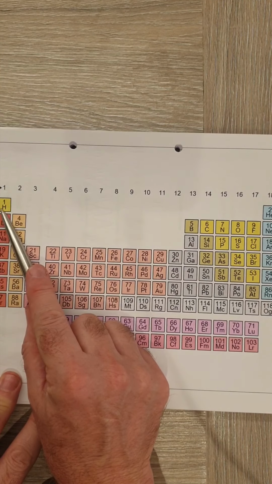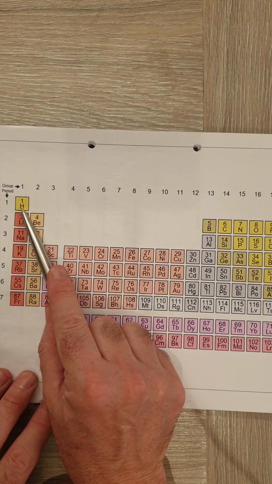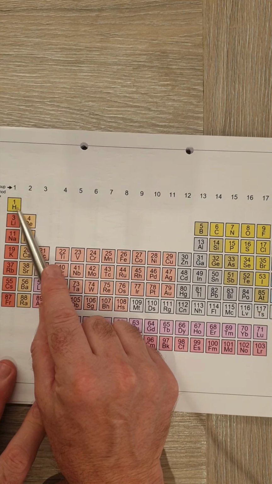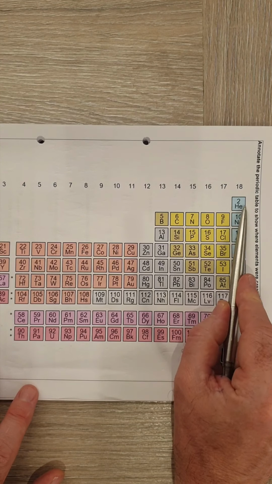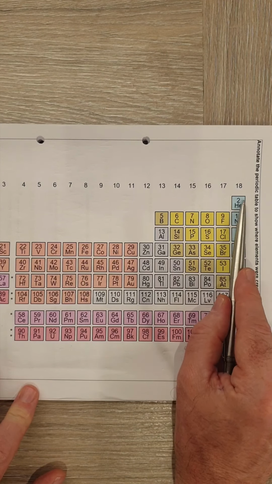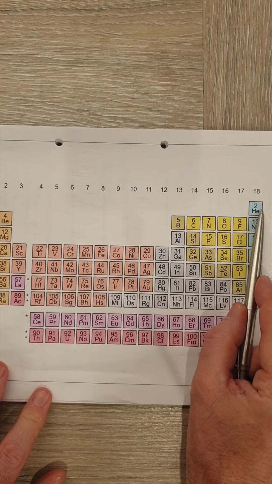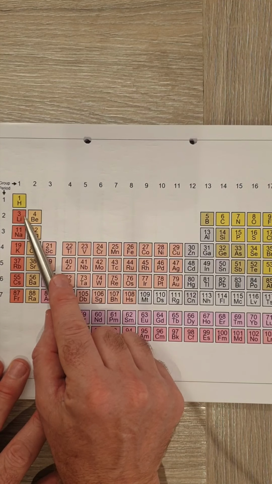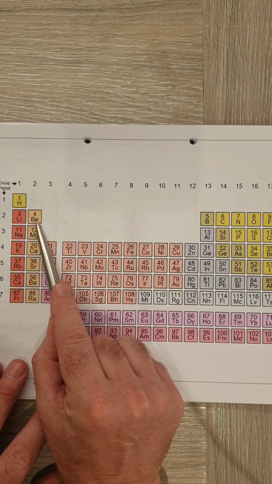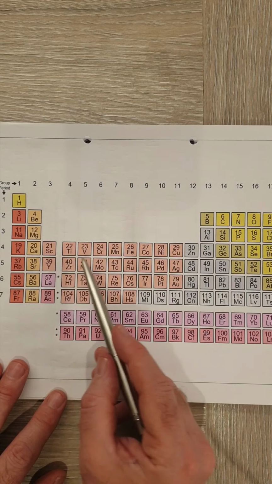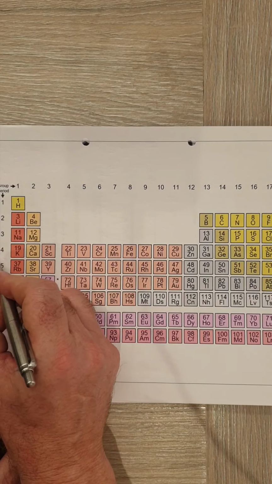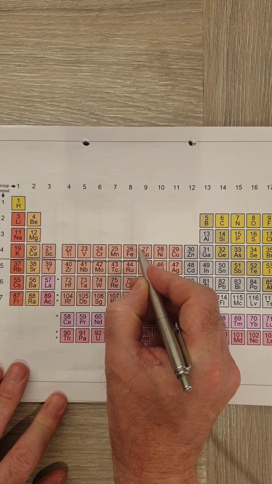So we've got 2 protons in the helium, and those hydrogens are joined together to give us helium, and then the helium starts to fuse. So the helium fuses with the hydrogen, or 2 heliums fuse together to give us the heavier elements, lithium and beryllium, and so on, all the way up the periodic table until we get to iron.